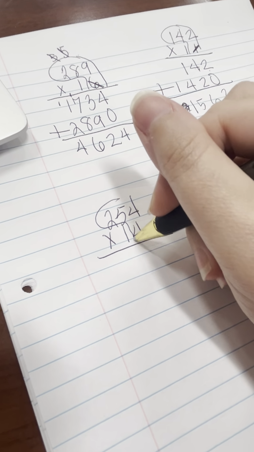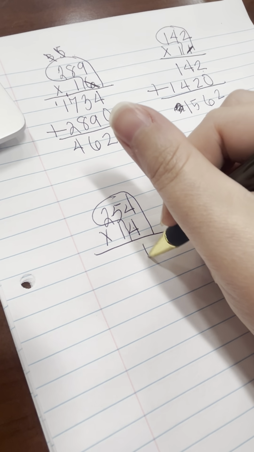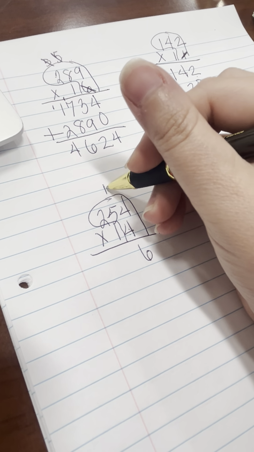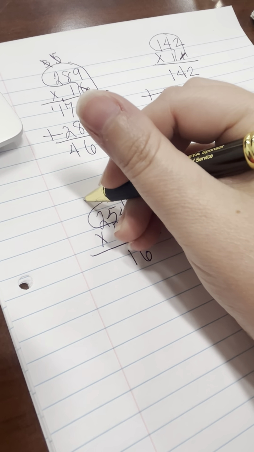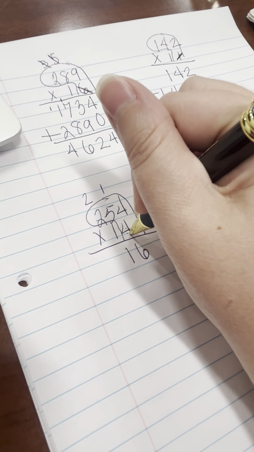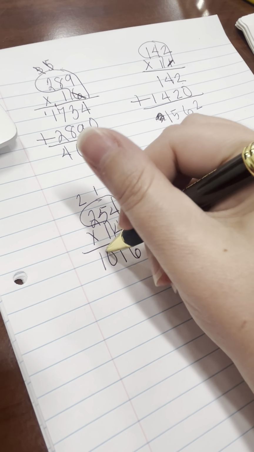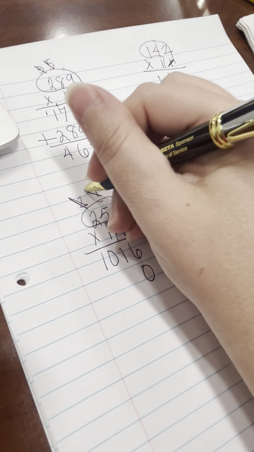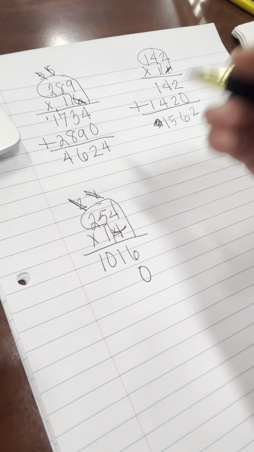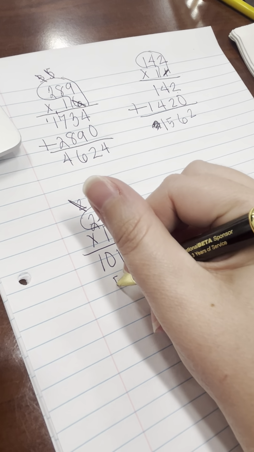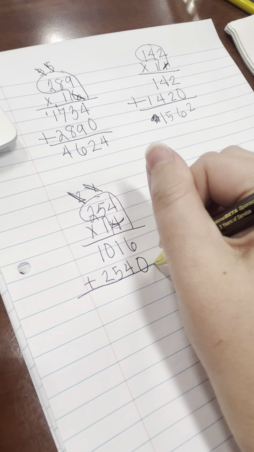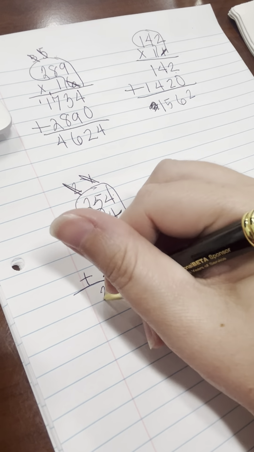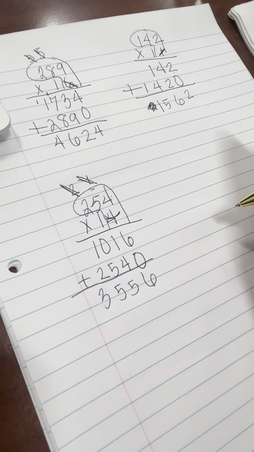All right, and we'll do a turtle. 4 times 4 is 16. Put your 6, carry your tens place. 5 times 4 is 20. Plus 1 is 21. Put your ones place, carry your tens place. 2 times 4 is 8. Plus 2 is 10. Turtle lays an egg. We're done with this. 254 times 1. It's going to be 254. Make sure you're always lining up your place values. This is 6, 5, 5, 3. 3,556. Not too bad.